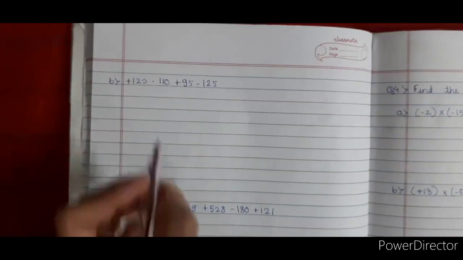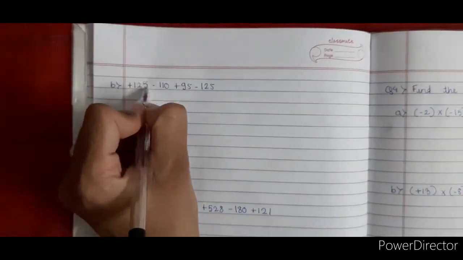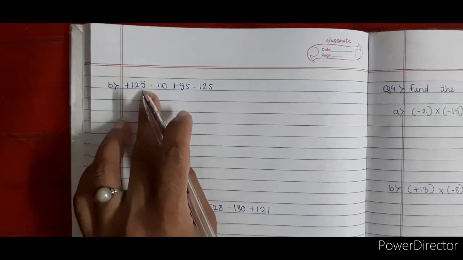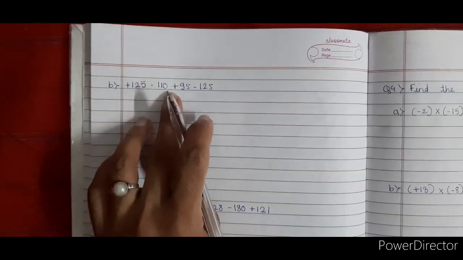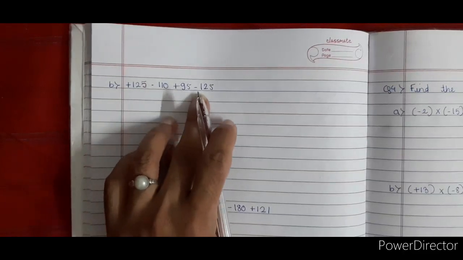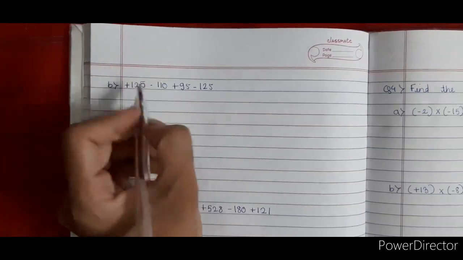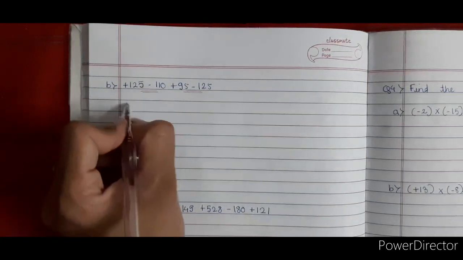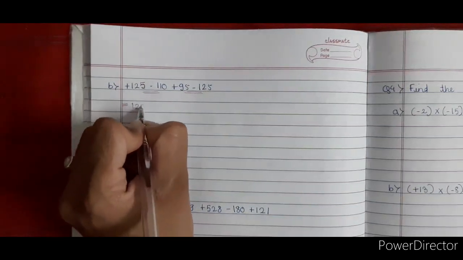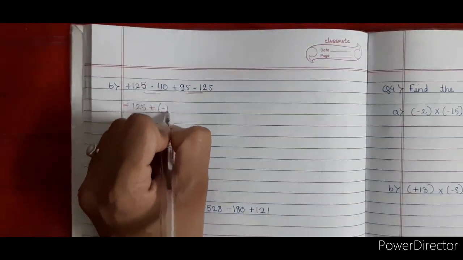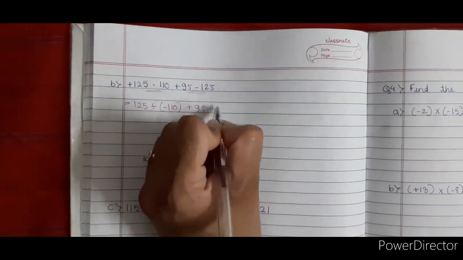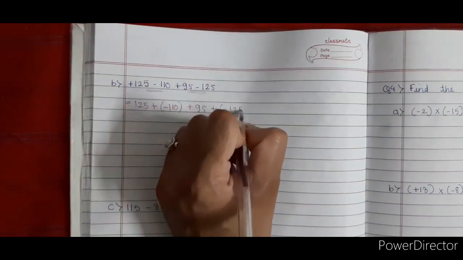Next sum. Again, I have 4 terms. 125 minus 110 plus 95 minus 125. Again, I'll convert all the subtraction into addition first. 125 plus minus 110 plus 95 plus minus 125.